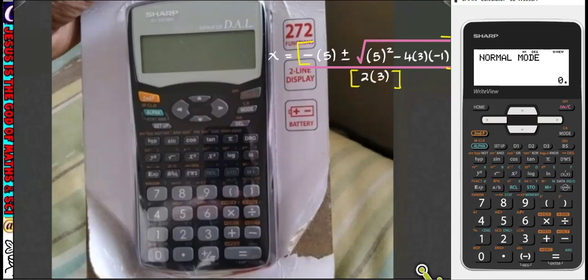Okay, 2 times 3. Close the bracket. Close the bracket. Now you can say equals to. Press the equal sign. What do you get? Equals to. It gives me an error. Error 1. What did we do wrong?